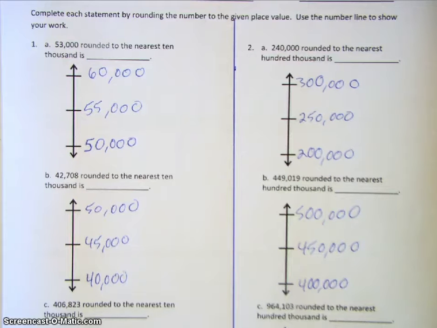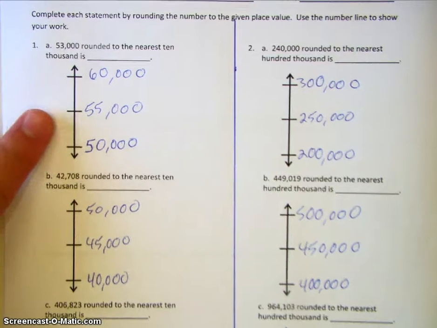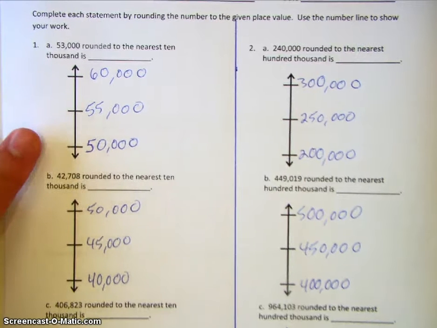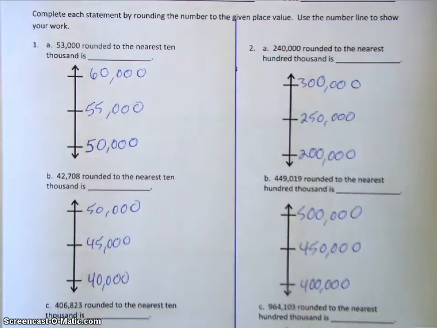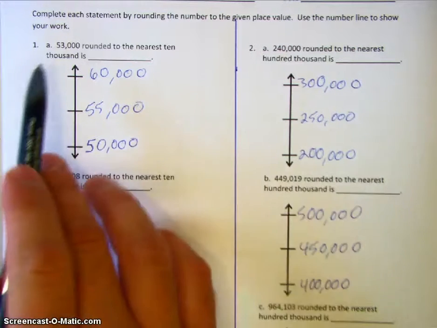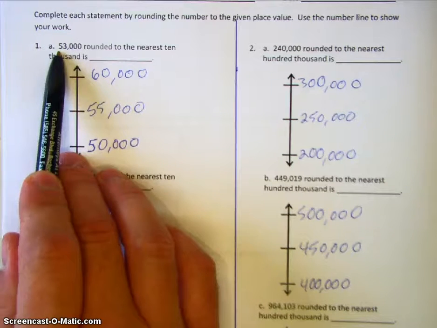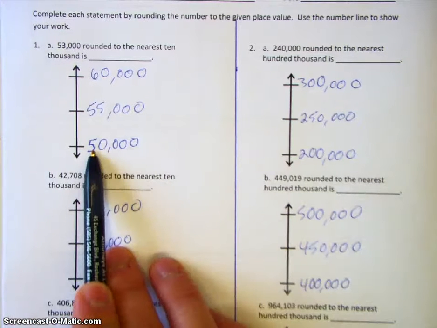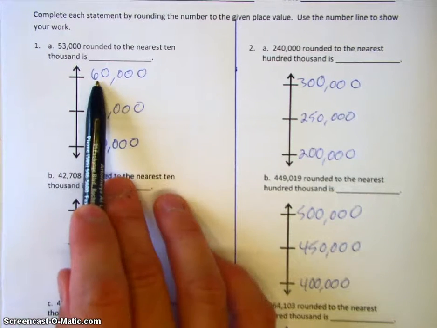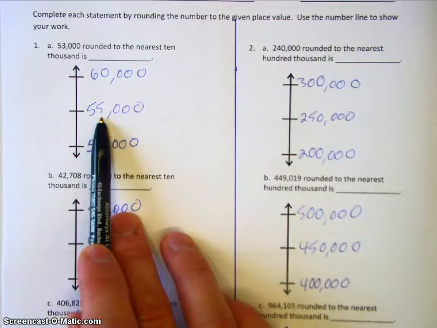So for number 1, going down the left-hand side, we're going to be focusing just on the 10,000s place. Okay? So for number 1, A, we see that we have the number 53,000. Looking at the number that we're starting with, we have 5 10,000s. So that's the bottom of our number line. One more gets us 6 10,000s. Okay, half of 10,000 is 5,000. So 55,000 would be in the middle.